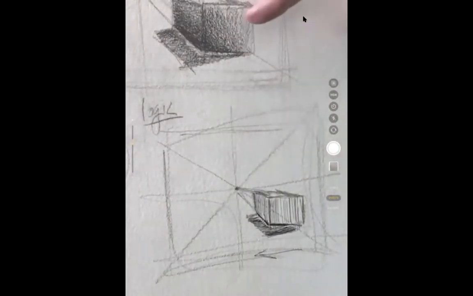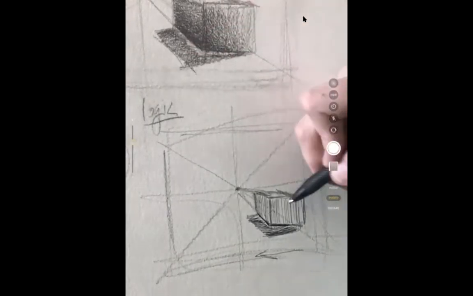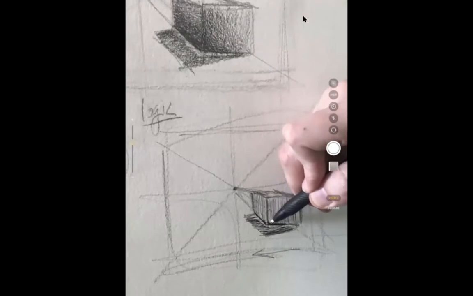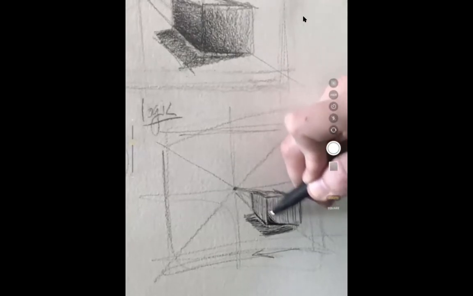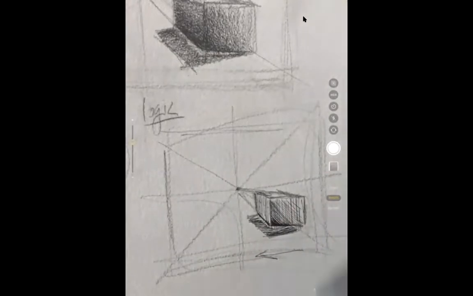Now we have this gradation of light that we did, which we could mimic by putting cross hatching here. And as it gets up closer to the top right-hand corner, decreasing the quantity of the lines that we lay down.